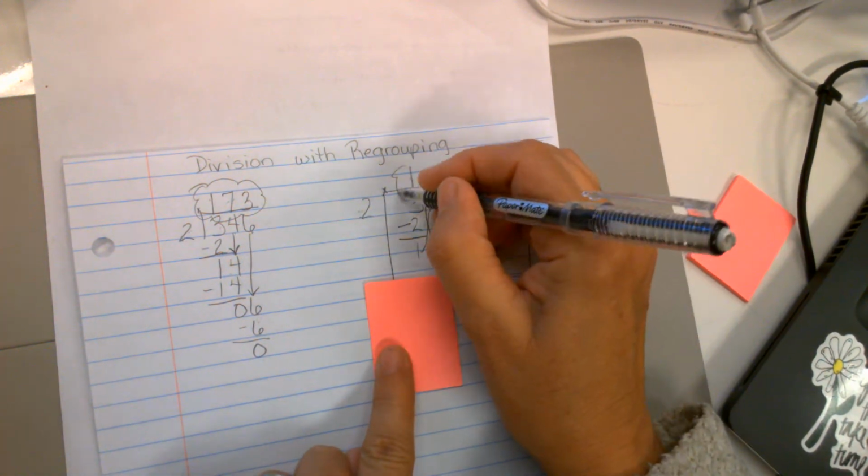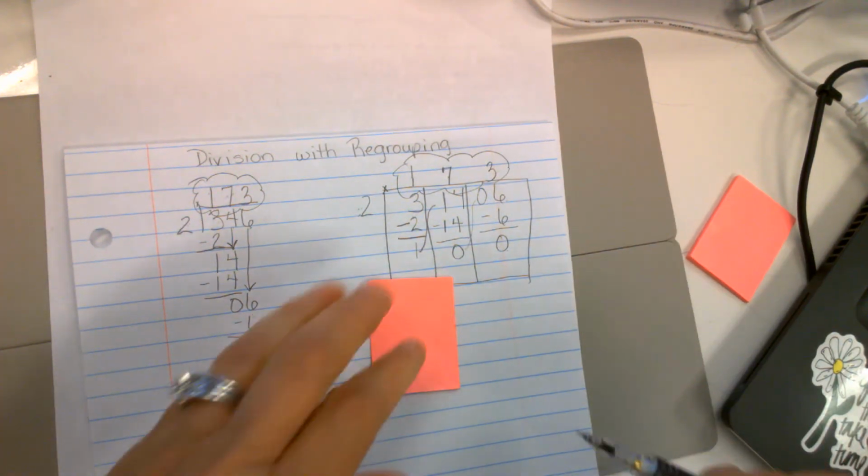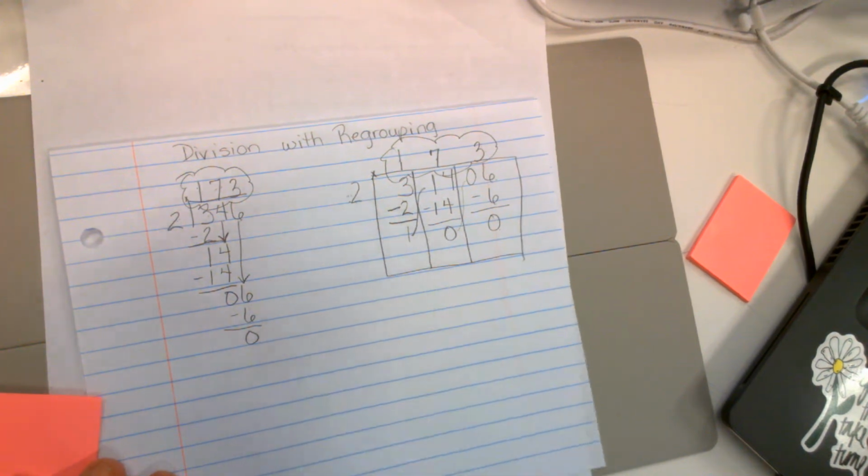Okay, so notice we get the same answer no matter how I set it up. Now, here's the trick though. Can I check my answer and make sure that I'm correct? Of course I can.